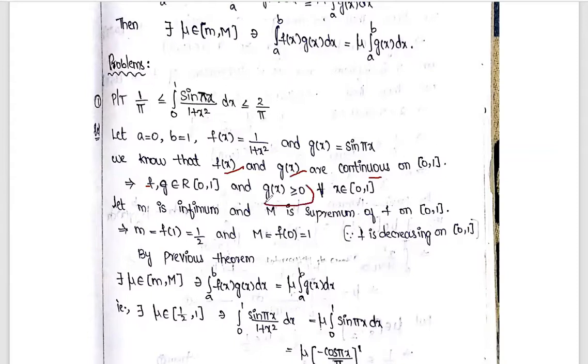And we know g(x) is greater than or equal to 0, so sine pi x is greater than or equal to 0. Now, small m and capital M are the infimum and supremum. M is equal to f(1), which is 1 by 2, and capital M equals f(0), which is 1. From f, we are just taking the supremum and infimum values from these intervals. Now, from the previous theorem, what can we tell? There exists some mu between small m and capital M, so that is what they told.